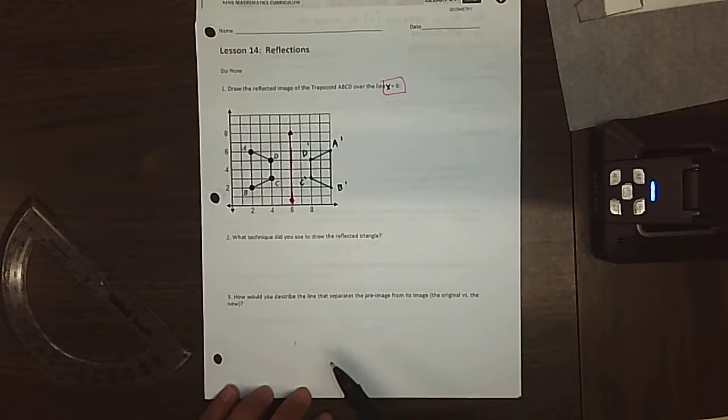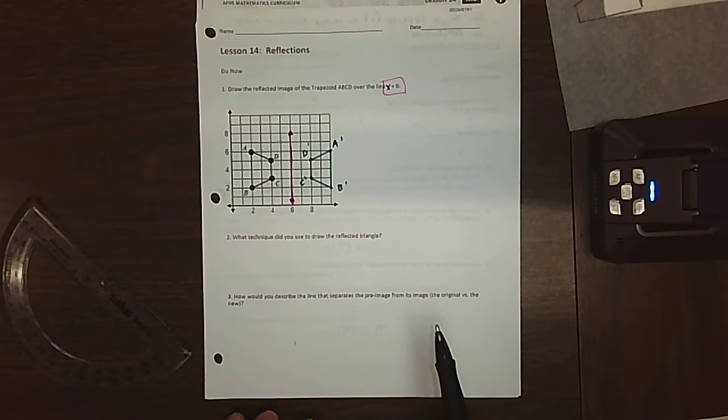How do we describe that line that separates the pre-image from its image, the original versus the new? By the way, guys, I recognize that it's a little bit blurry here. That's the best resolution I can get it. So bear with me here. Just make sure you're following along on the notes.